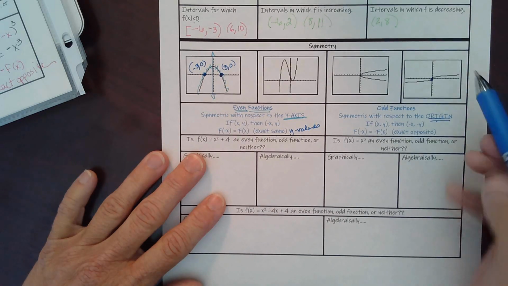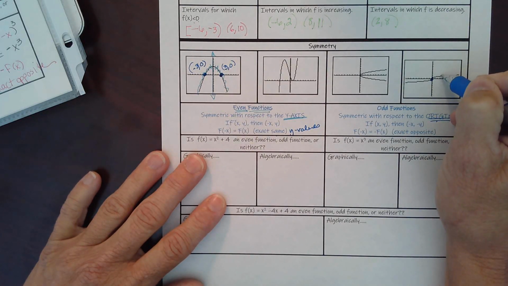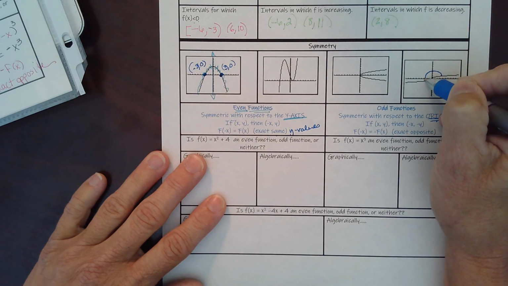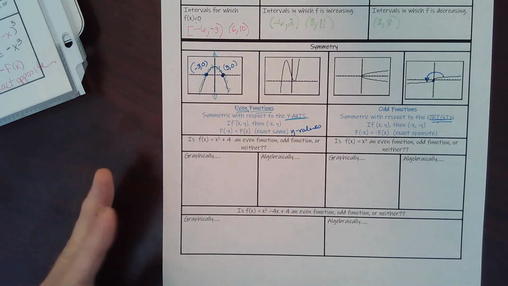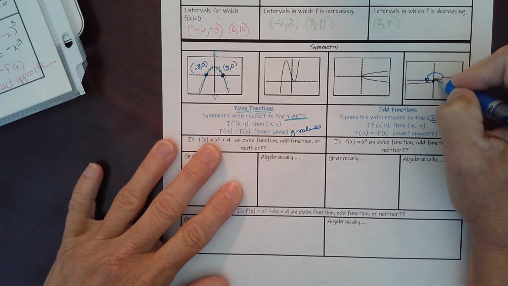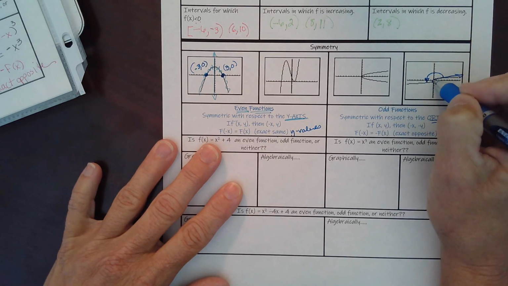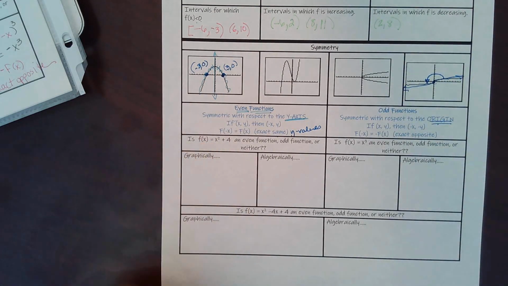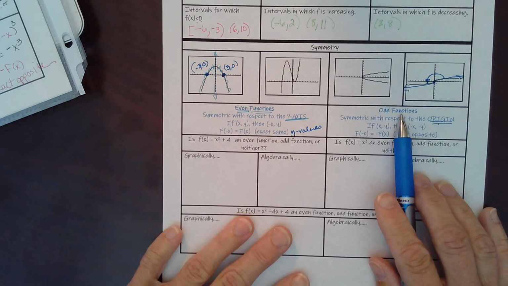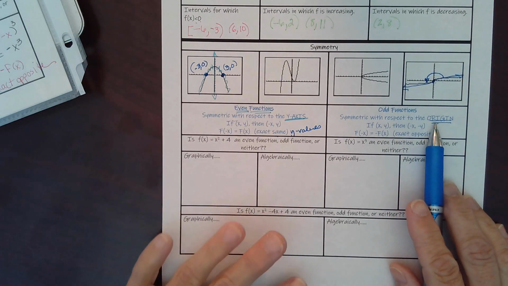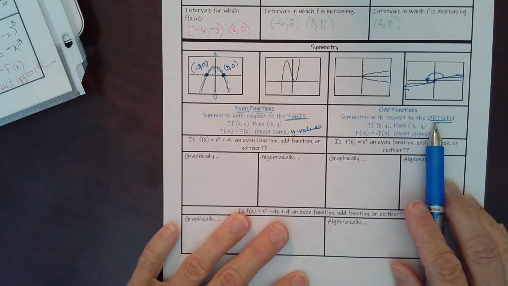That means that if you were to take this graph and rotate it 180 degrees about the origin, the graph would have symmetry. So this portion would lie on top of this portion. So a function that is odd will always have symmetry with respect to the origin.